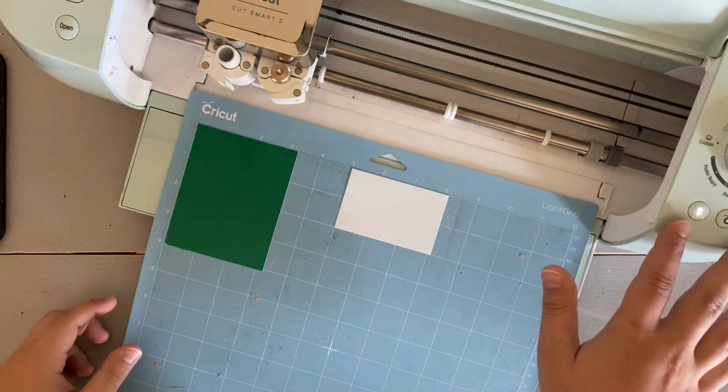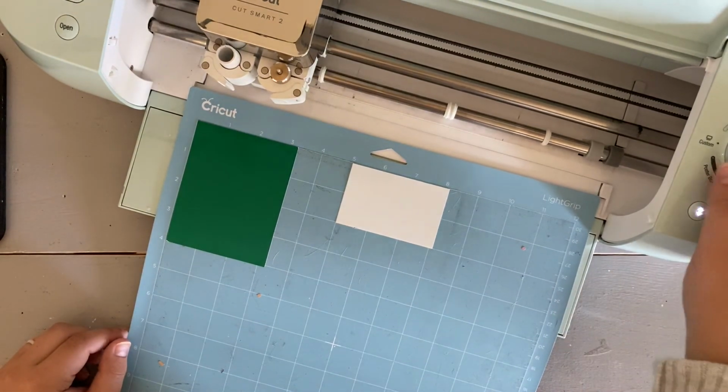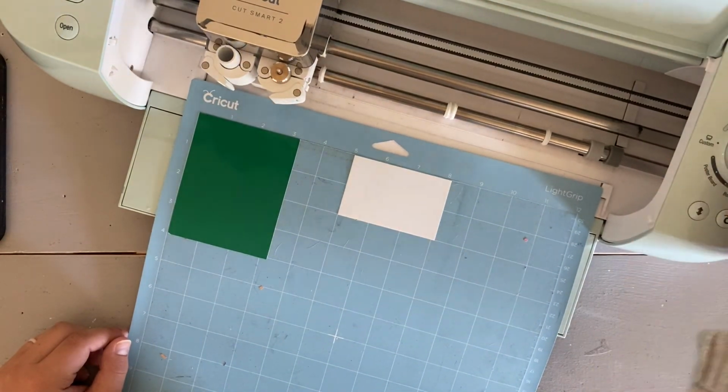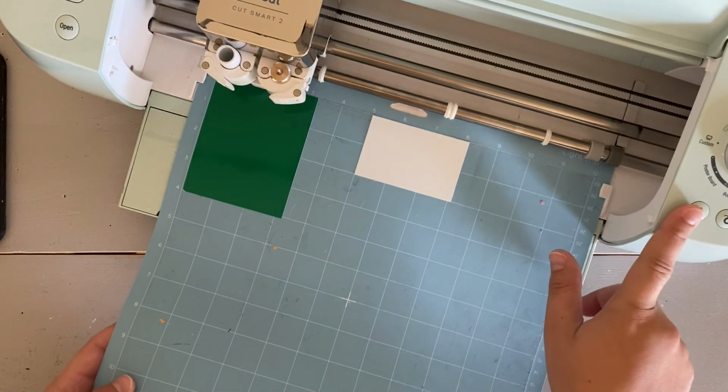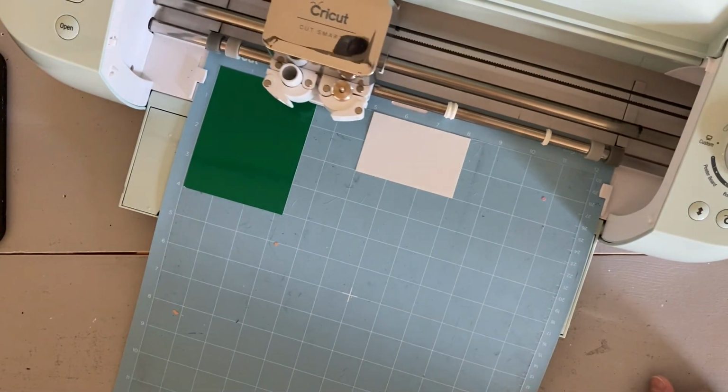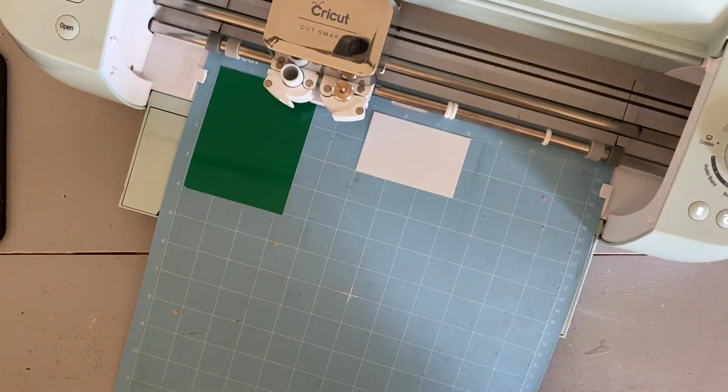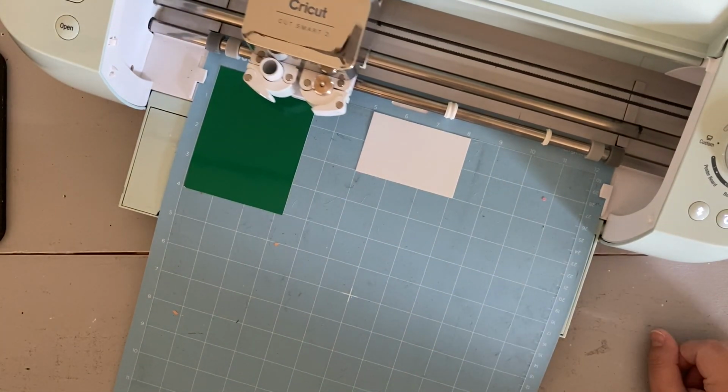So I've got my Air 2 connected over Bluetooth, and I'm just gonna move this dial on the right here over to vinyl, and then we'll get this loaded in. And as soon as the C starts to flash, we will hit that, and then it will start to cut.